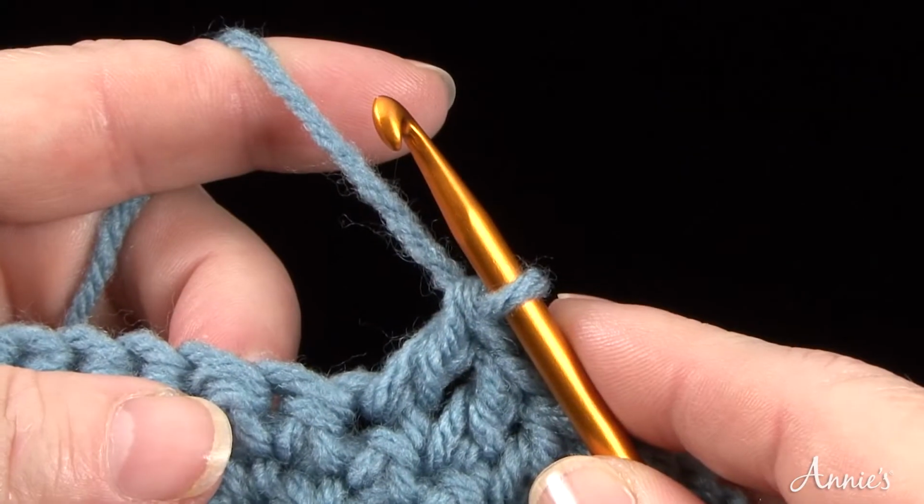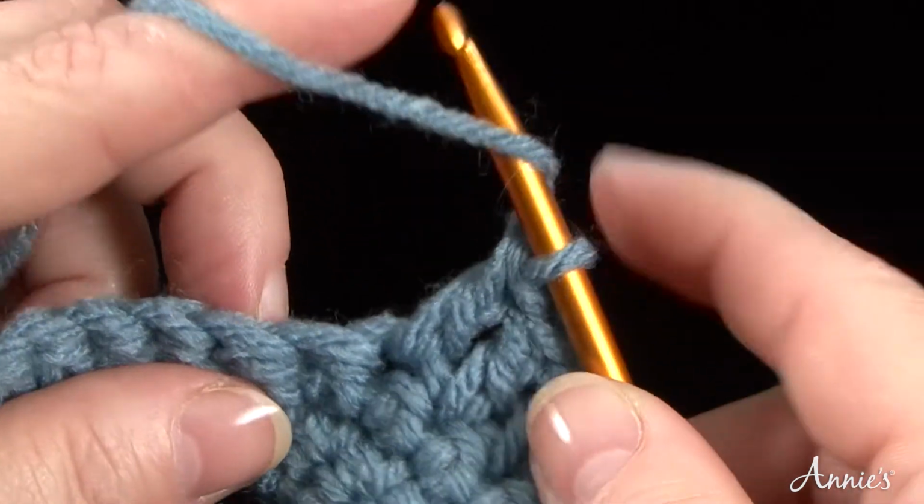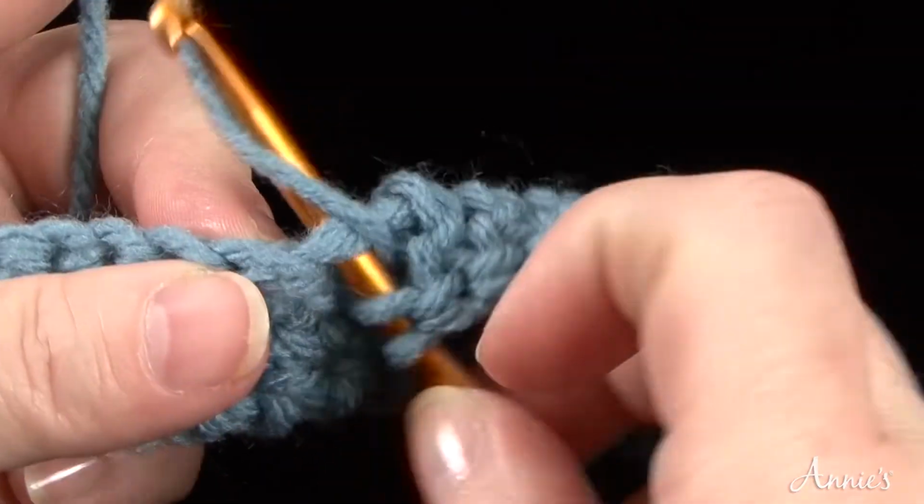Let's take one more look at how to double crochet increase. To increase one stitch in double crochet, simply work 2 stitches in 1 stitch.